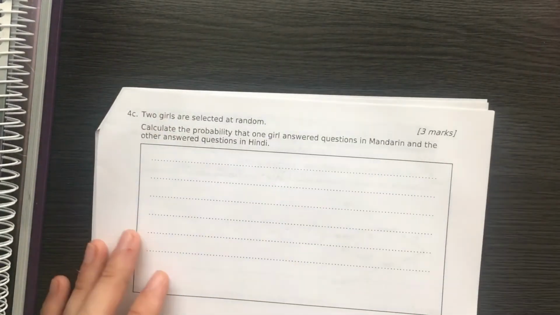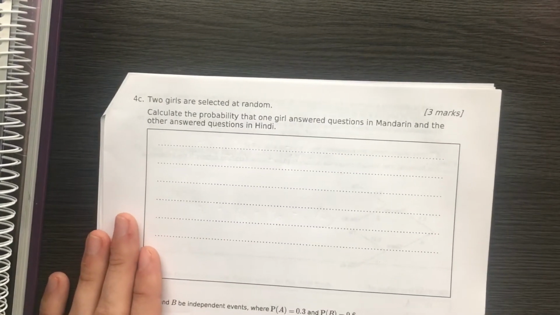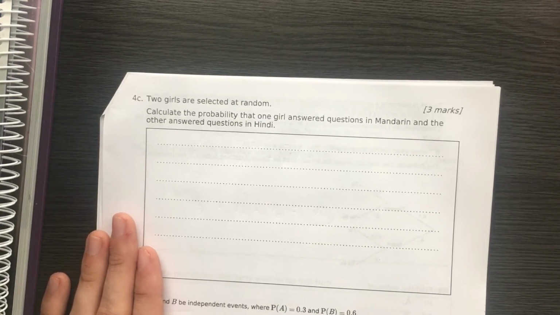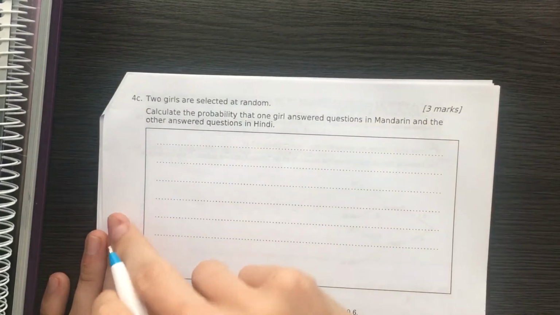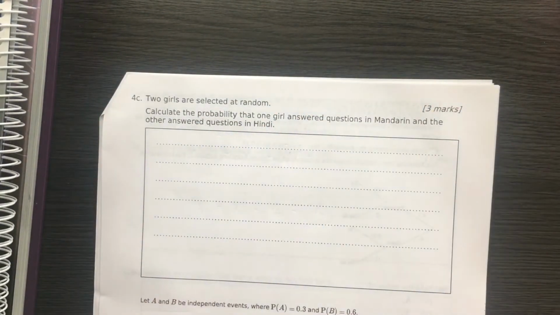And then on the last one here, this one is a little bit trickier because there's two ways that this could actually occur. So for this problem right here, we've got two ways that this could happen. So we're picking two girls that are selected at random.